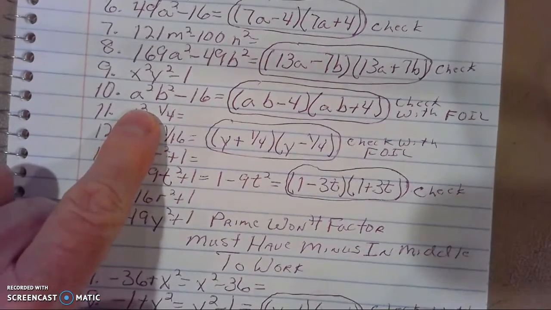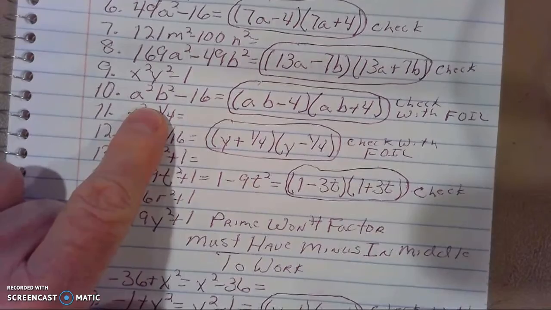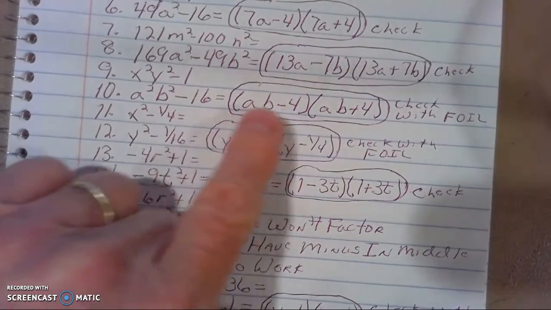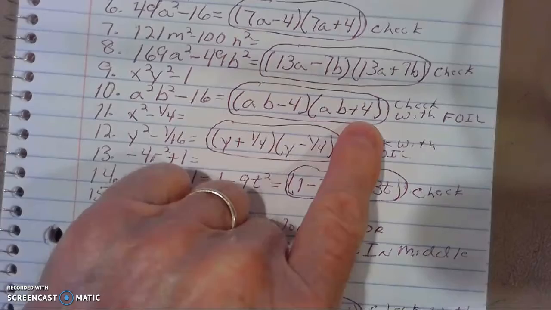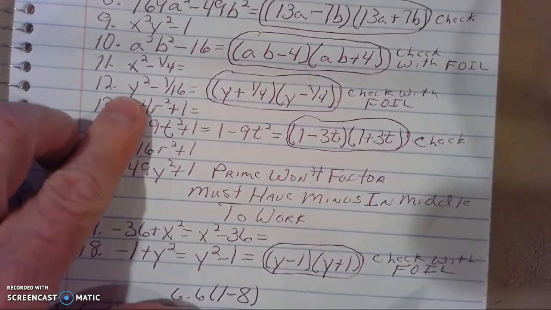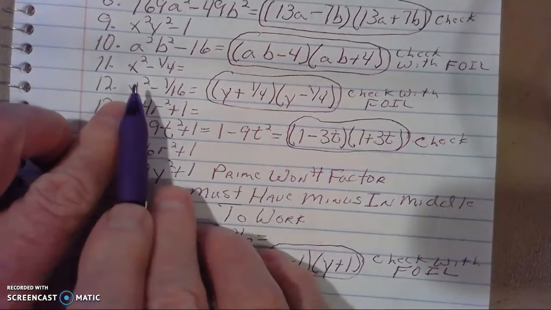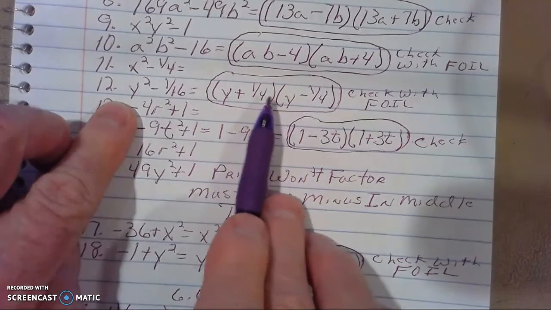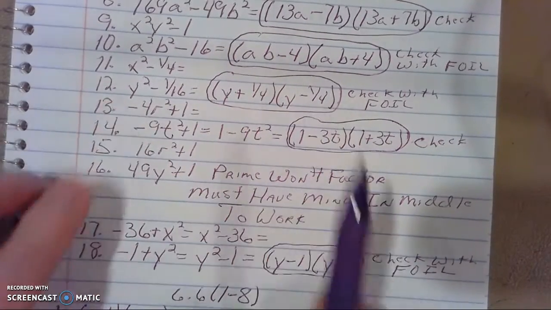Number 10, square root of a squared b squared, ab, here and here. Square root of 16, minus 4, plus 4. Remember, check with FOIL. Number 11 and 12, now fractions. Square root of y squared, y, here and here. Square root of 1/16, 1/4, and negative 1/4.